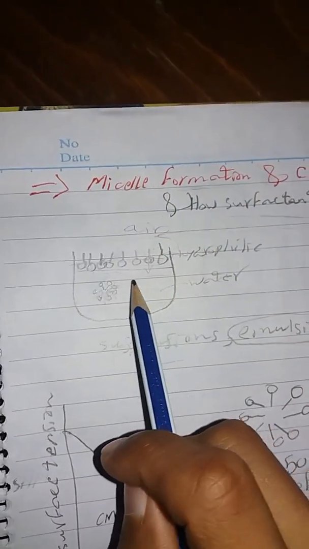By adding surfactants to water, the hydrophilic part will be directed towards the water, and the lipophilic part will be directed towards the air. The surfactant molecules will aggregate on the surface, which results in decreasing surface tension.